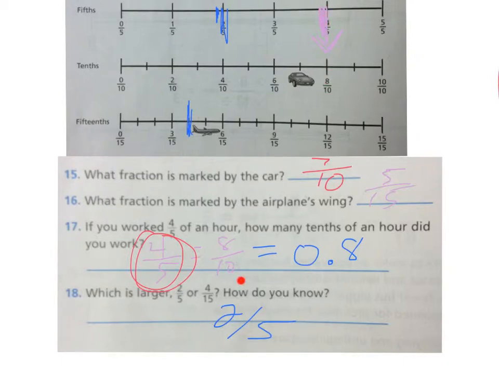We then talked about how we could turn that into decimals of 8/10. Which is larger, 2/5 or 4/15? 2/5 we found right here, 4/15 was right there. We could obviously see that this 5ths was longer, so 2/5 is longer than 4/15.